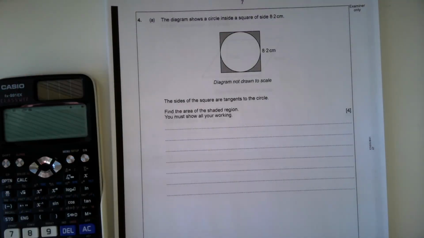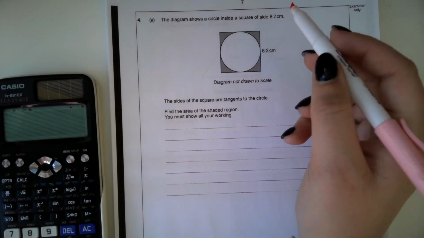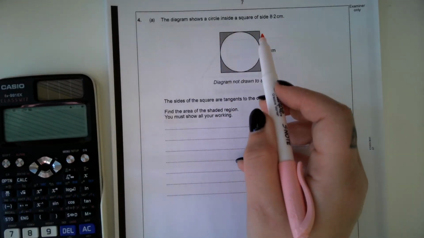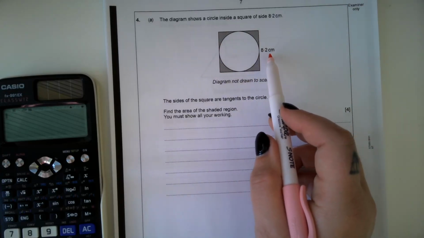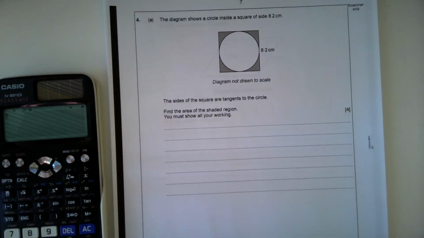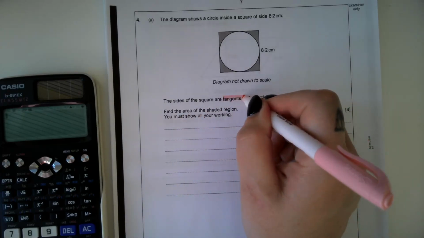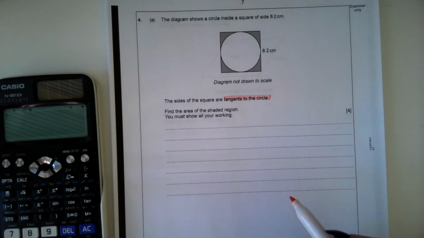4A. The diagram shows a circle inside a square of side 8.2 centimetres. So that's our diagram here. We've got the circle inside a square, and the square's got sides of 8.2 centimetres. The sides of the square are tangents to the circle. So that tells us that they don't cut through the circle, but they lie flush against the circle. So they just touch it slightly at a point.